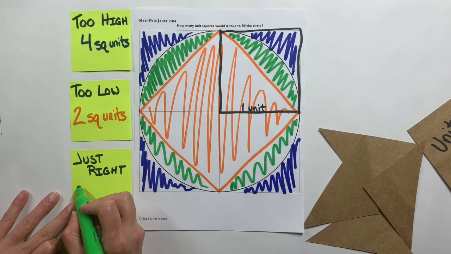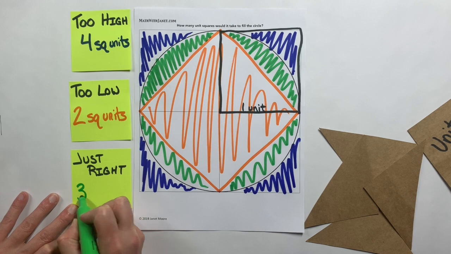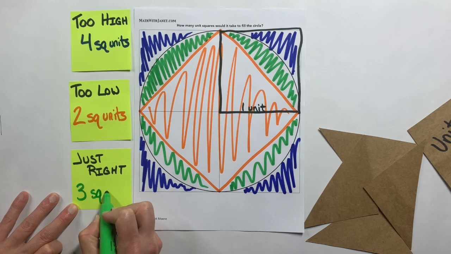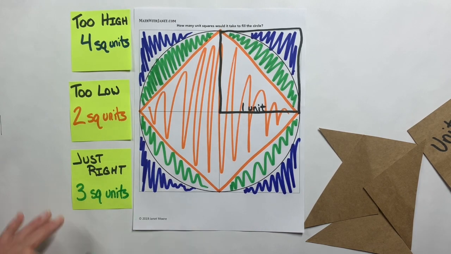Doing a quick visual comparison, most students will say that their just right best guess Goldilocks estimate is going to be right in between our low estimate and our high estimate, and they will call that 3 square units.